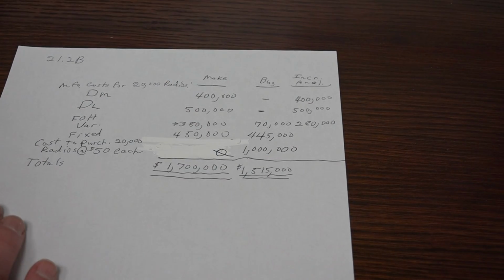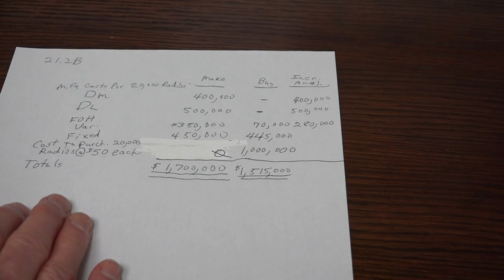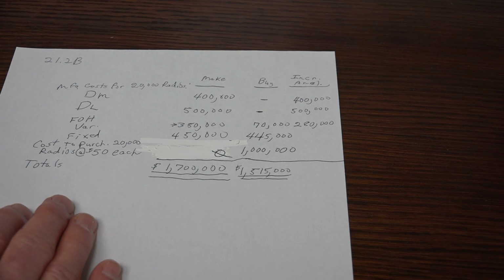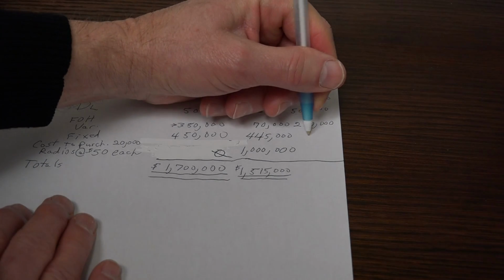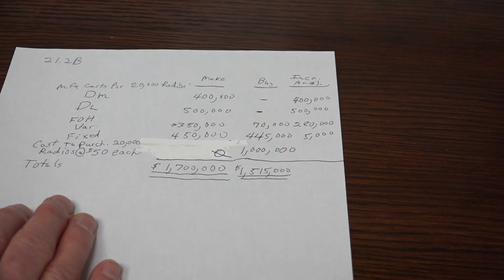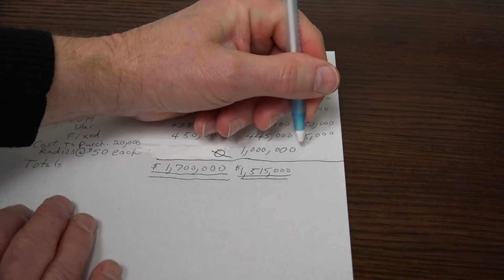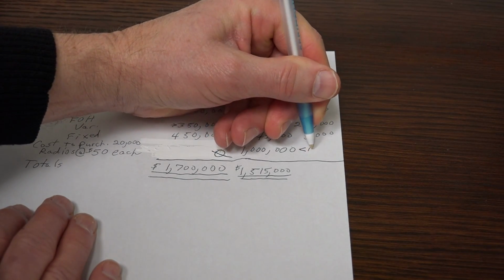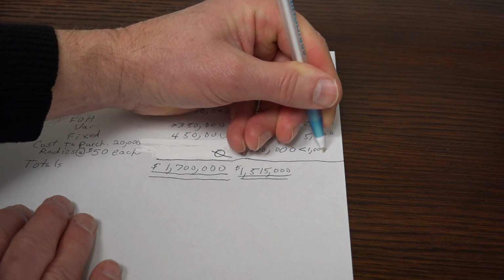And make sure, if you write this out, that you don't do like me and give yourself plenty of room. The difference here is only $5,000. And of course, here the difference is a negative $1 million.